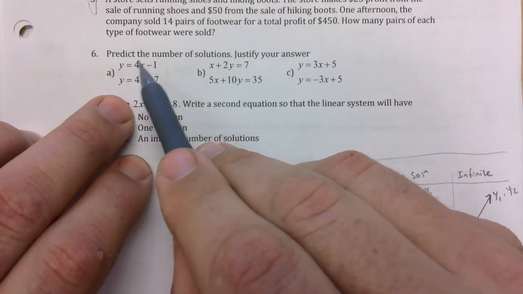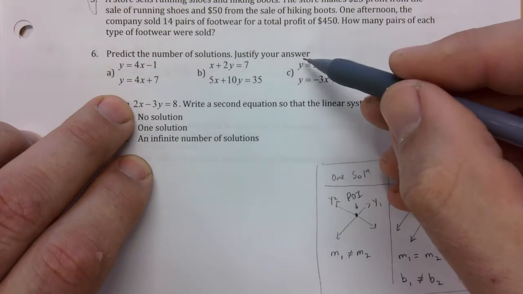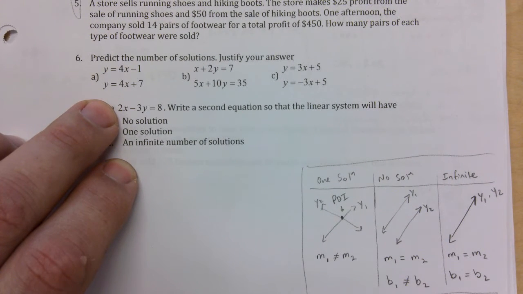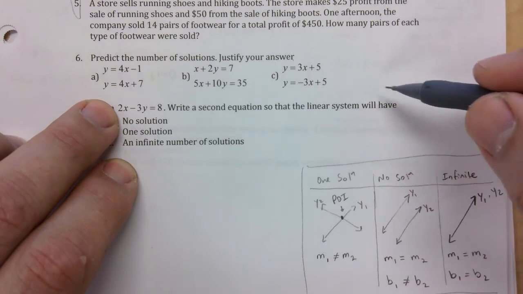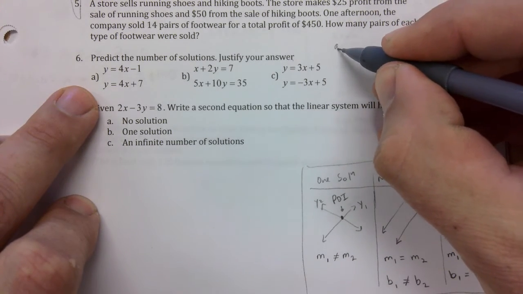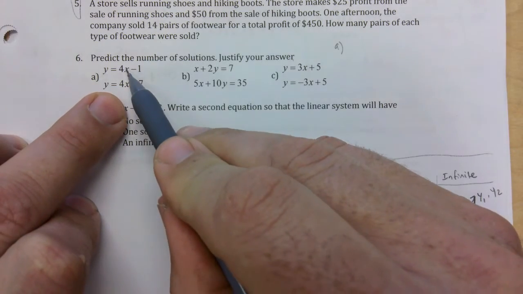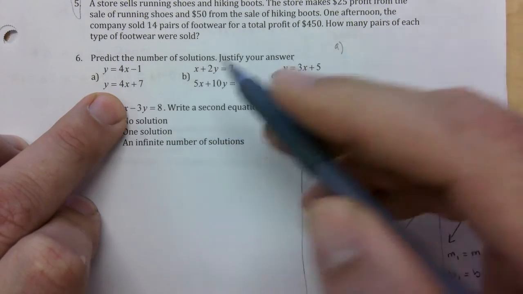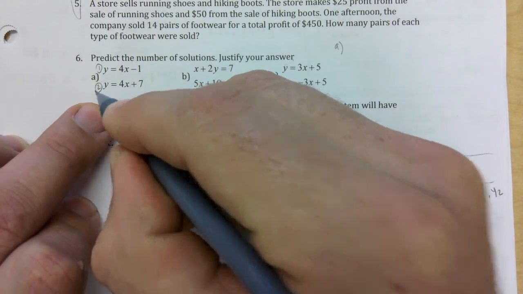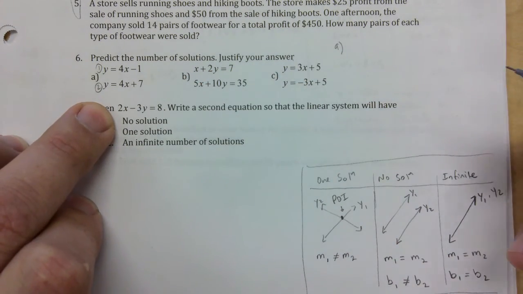We're asked to predict the number of solutions, justify your answer. And maybe what I will do is I'll just do it on the side here. So A, we have the same slopes, right? So we can call this 1 and 2 like that. First equation, second equation.